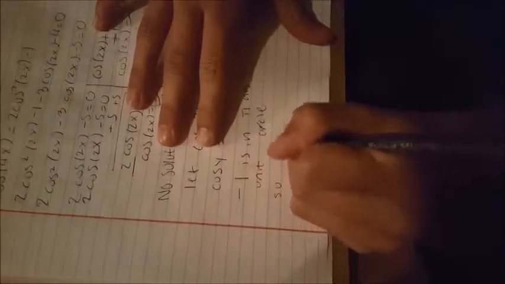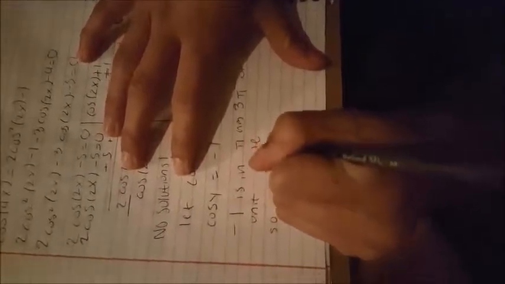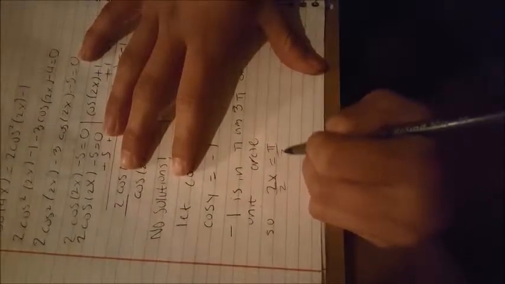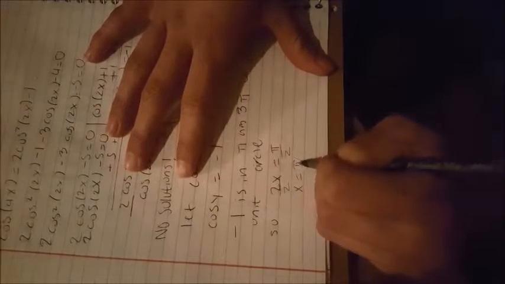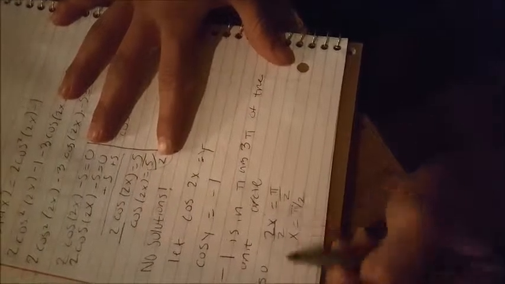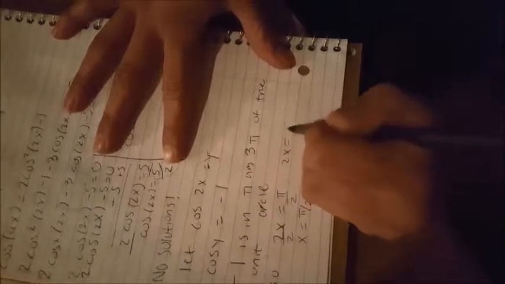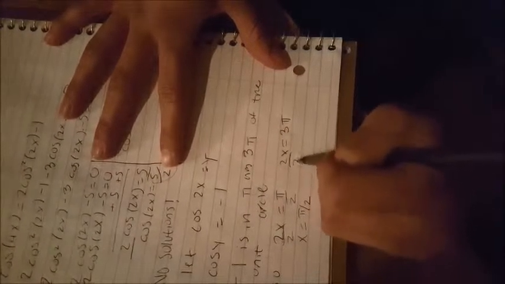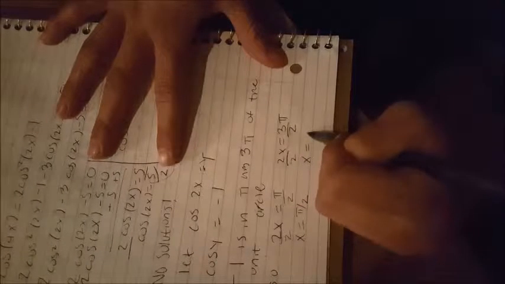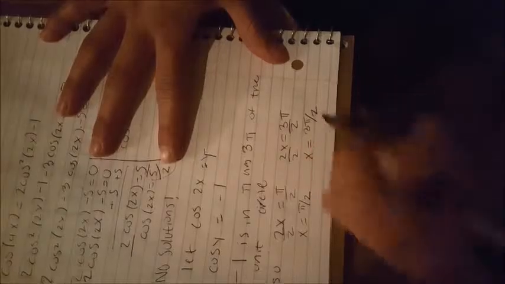Okay, so since we found pi and 3 pi on the unit circle where negative 1 was, we change y back to 2x. So 2x is equal to pi, and then you divide by 2, and so then you have x is equal to pi over 2. And then you have 2x is equal to 3 pi. You divide both sides by 2. x is going to equal 3 pi over 2. And then these are your solutions.